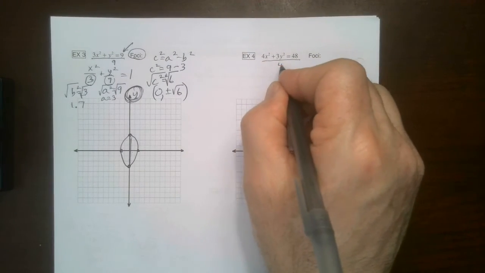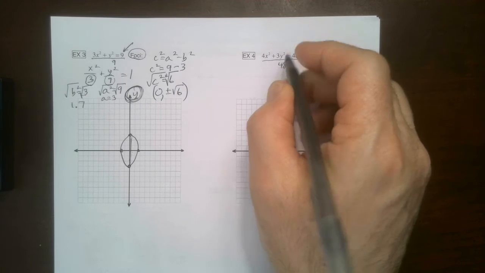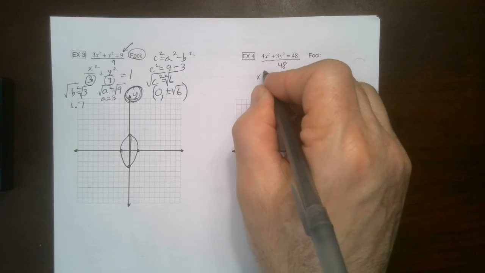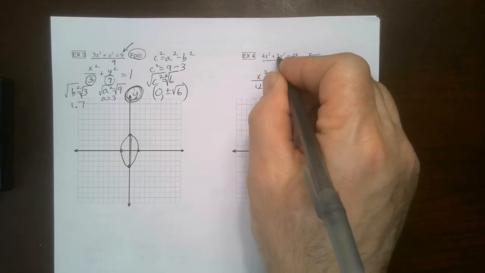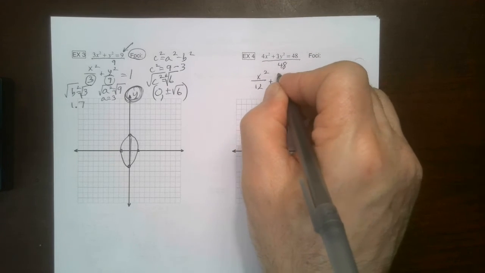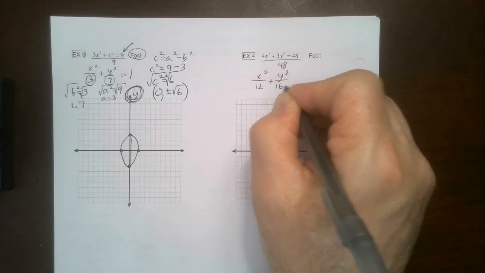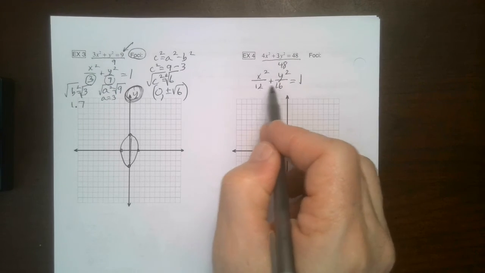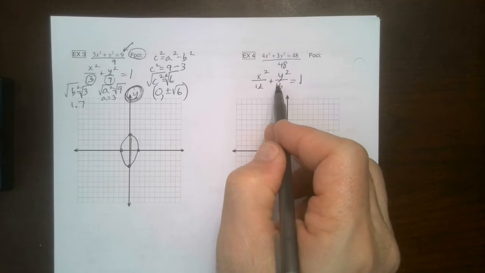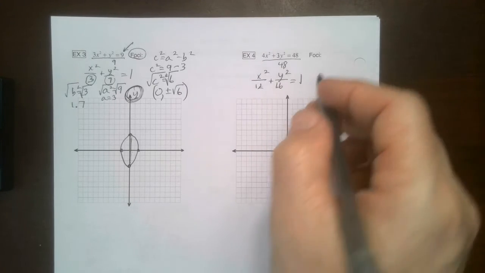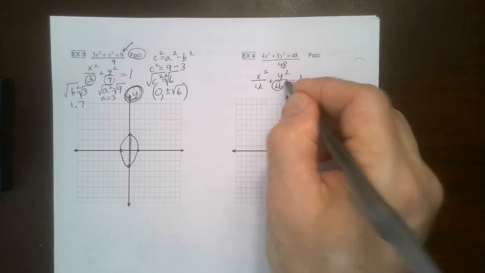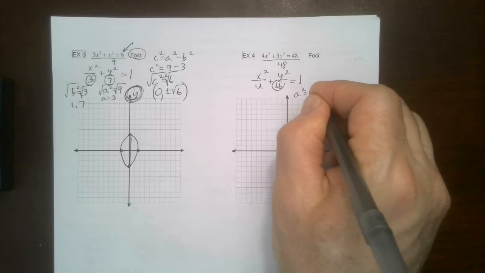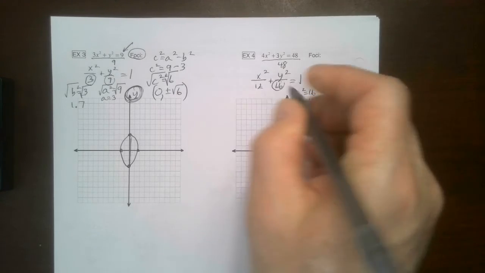All right, last one. Got to divide everything by 48 because this has to equal 1. Reduce this, x squared over 12. 3 over 48 turns into 1/16. And the closer these two numbers are to each other, the more like a circle it's going to look like, okay? So this is my a squared. So a squared equals 16, so I can see a equals 4.